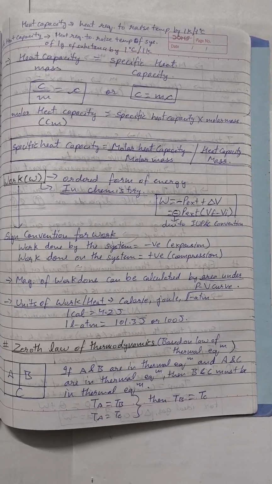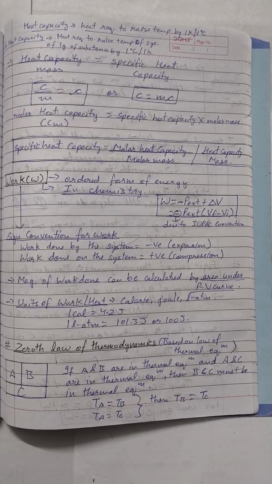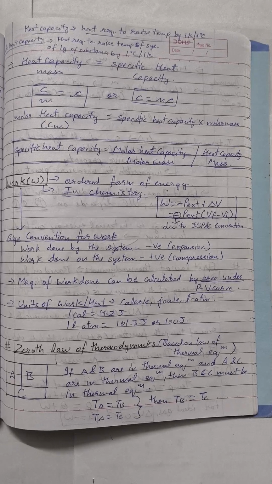1 calorie is equal to 4.2 joule and 1 liter atmosphere is equal to 101.3 joule or 100 joule.